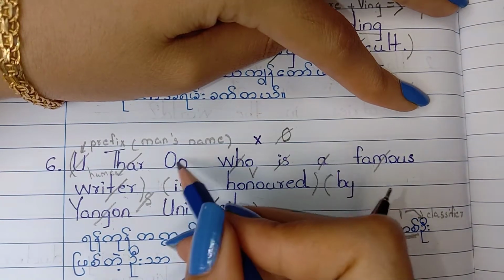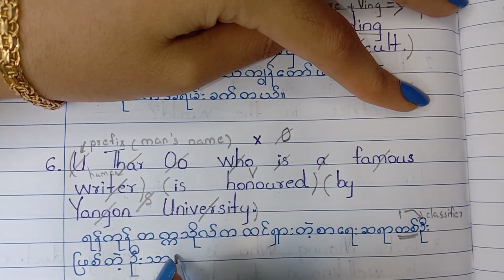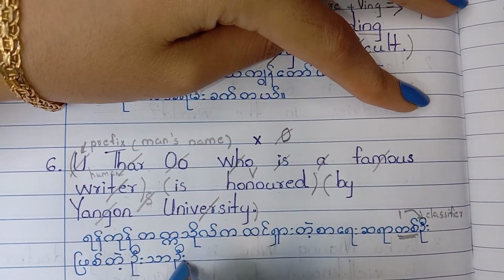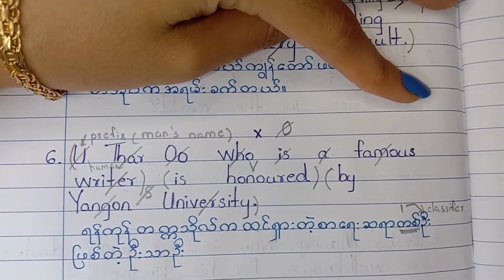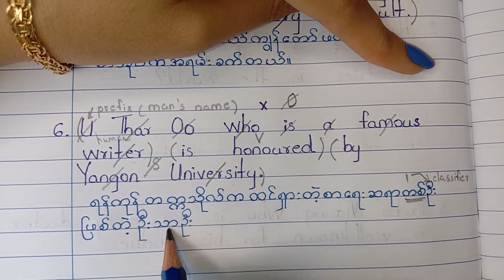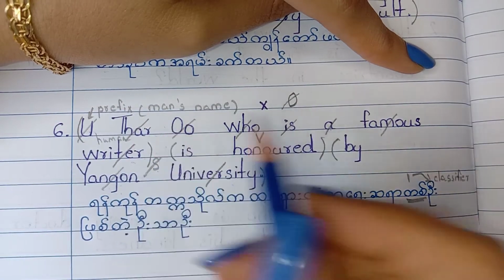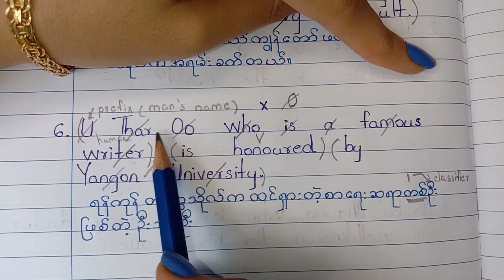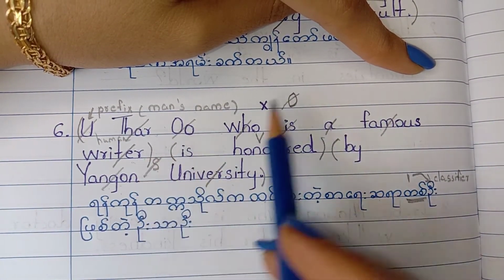Uta, that's the same spelling. That's Uta. So Uta, who is a famous writer, is the object.